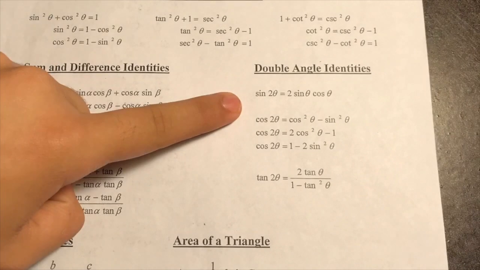Once you have all three sides of the triangle, you can use the double angle identities to find the sine 2 theta, which is needed to solve the problem. The formula is 2 sine theta times cosine theta, and you can find these numbers with the graph you made.